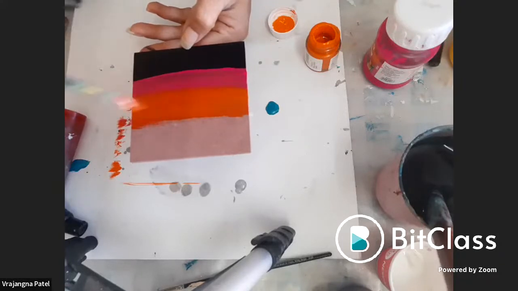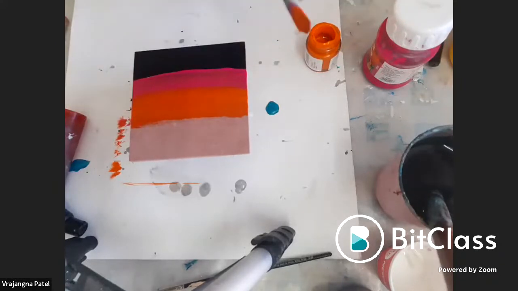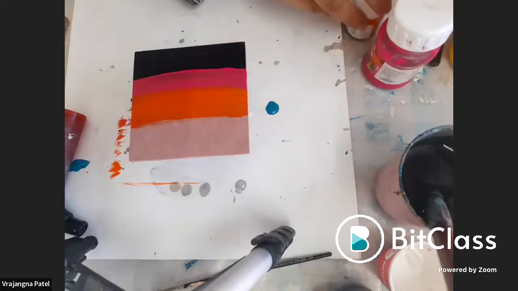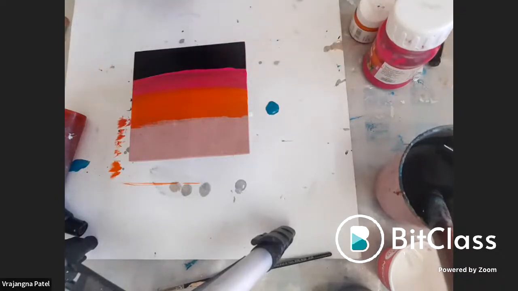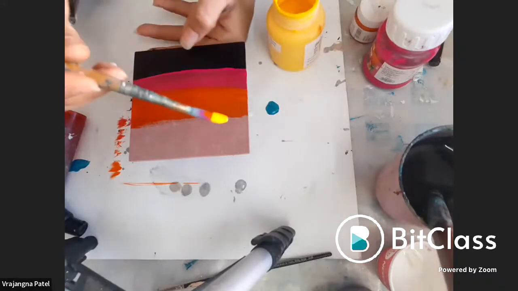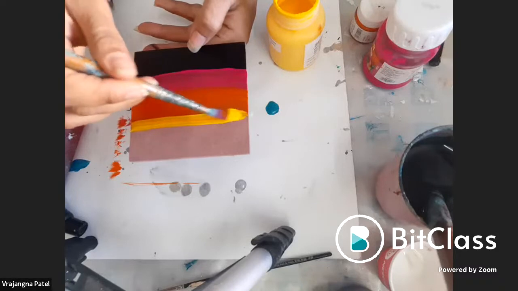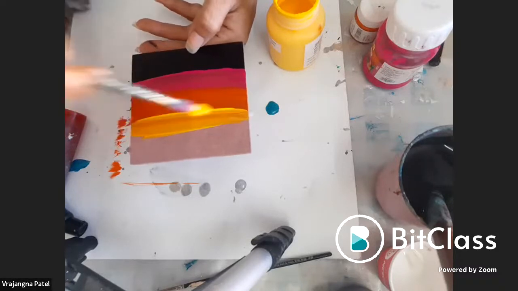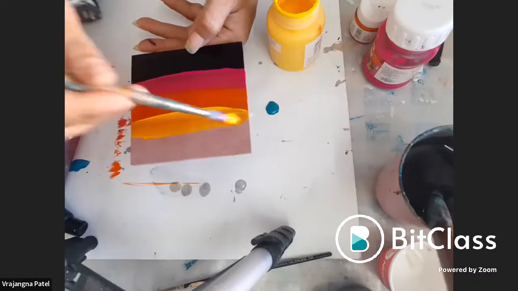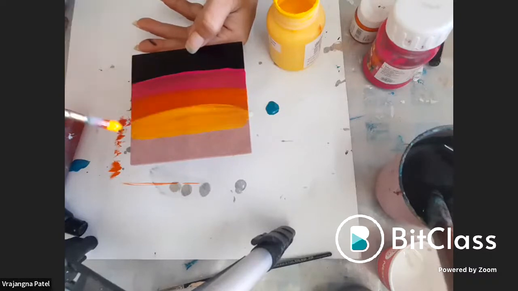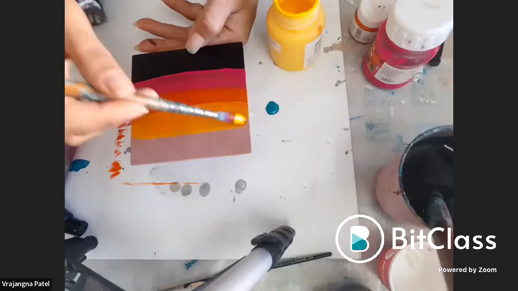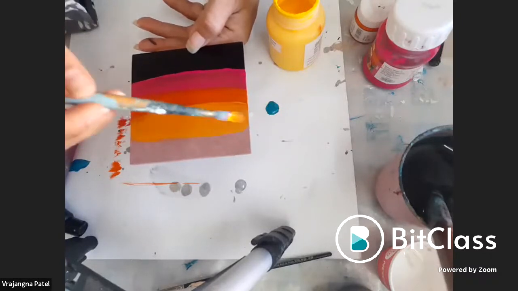Now we will be taking the third color, that is yellow. Here also do not wash your brush. Just go over the orange so that the color will just blend out. Okay, now just go up, up, up till the end of your coaster.